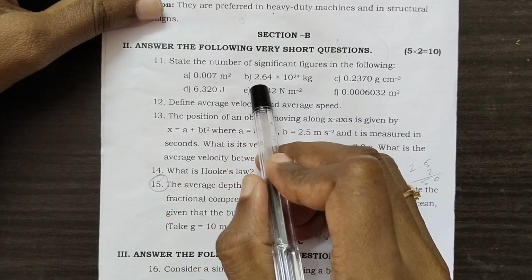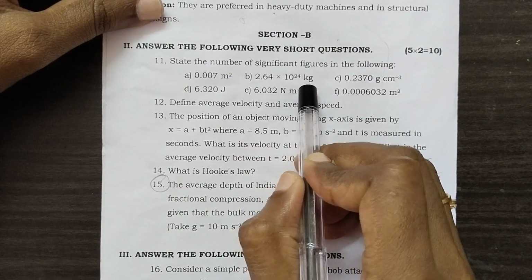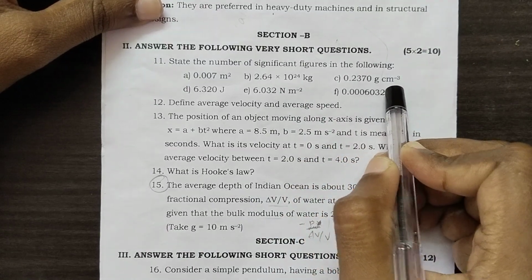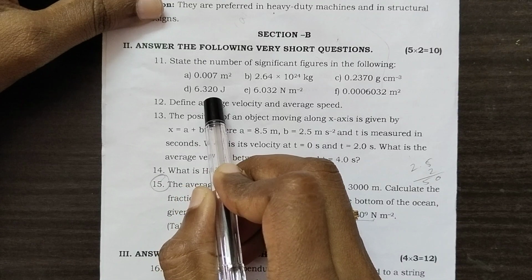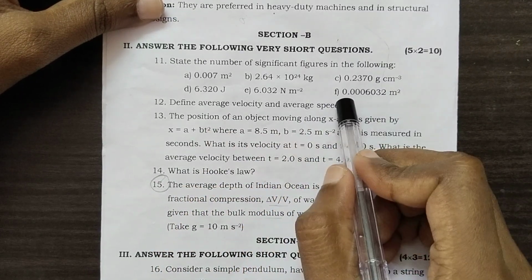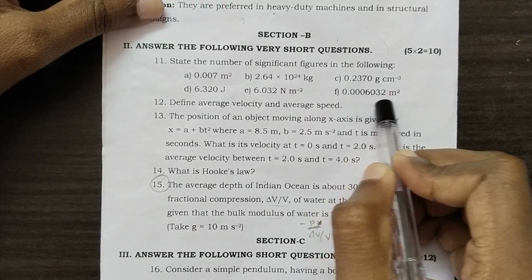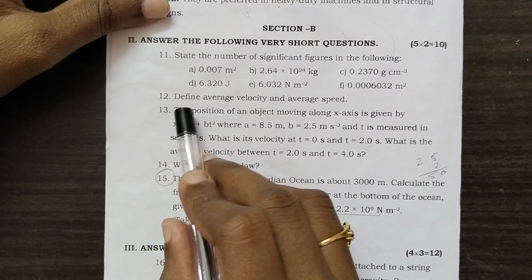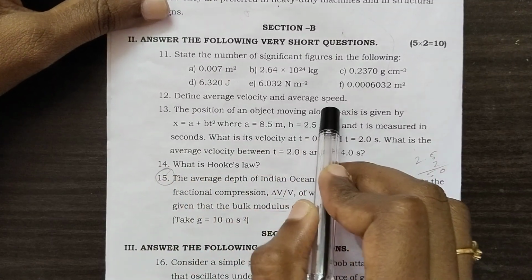0.007 meter square, 2.64 into 10 to the power 24 kilogram, 0.2370 gram centimeter power minus 3, 6.320 joule, 6.032 nm power minus 2, 0.0006032 meter square. 12th one, define average velocity and average speed.